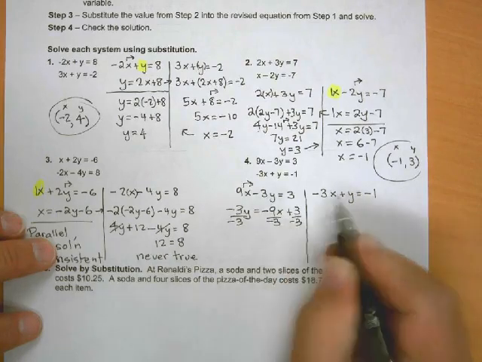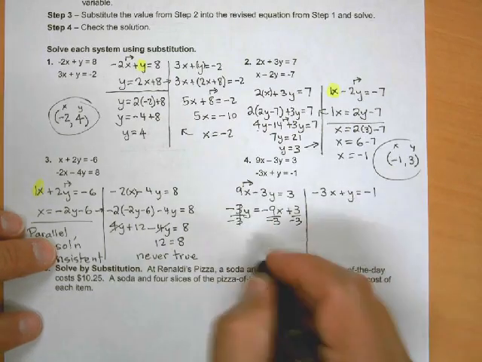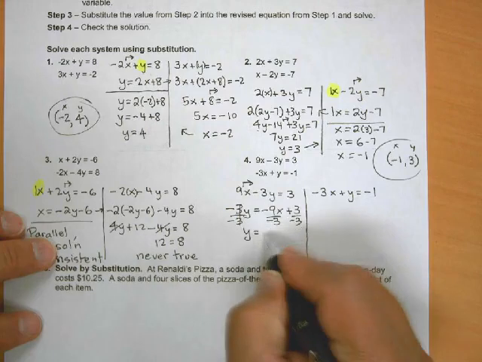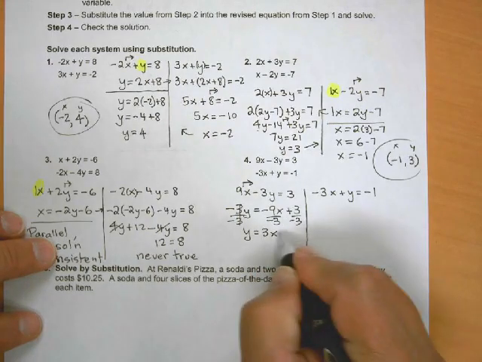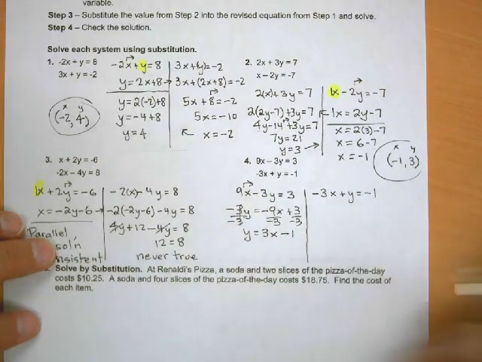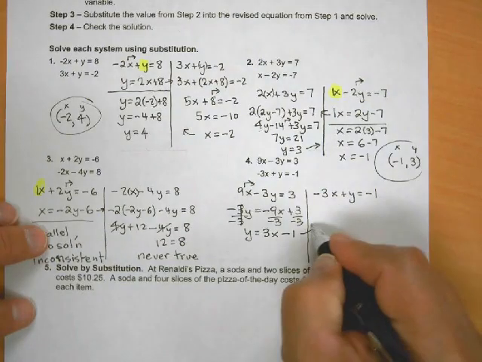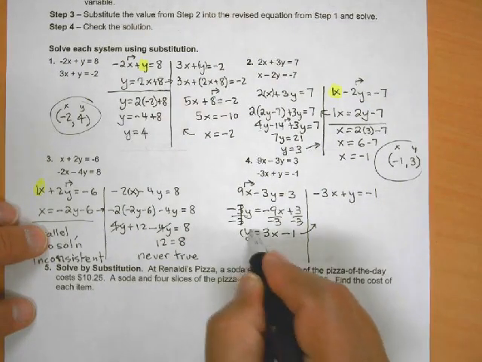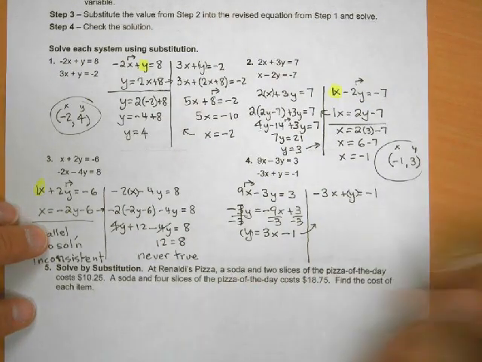And it's more work than it would have been getting this y by itself. But we still have avoided fractions. Now that will replace the y value. So I'm going to replace this y value with that expression.